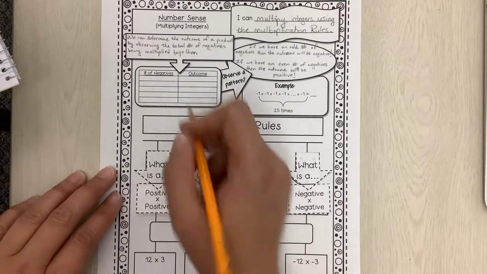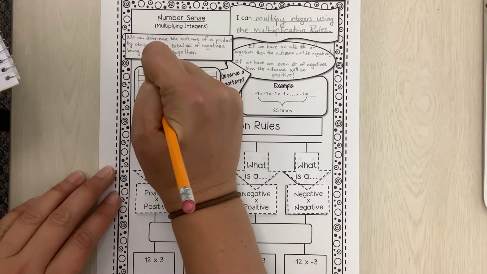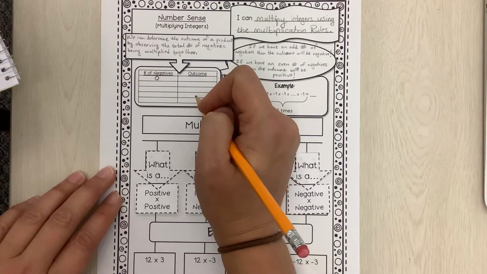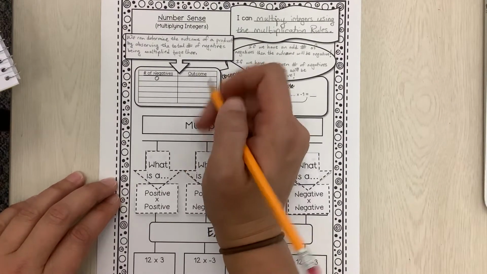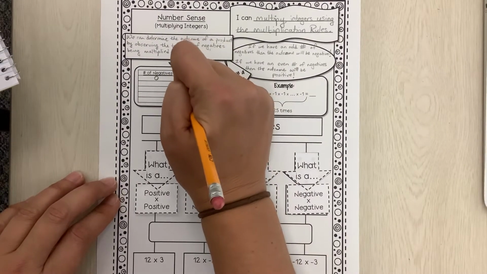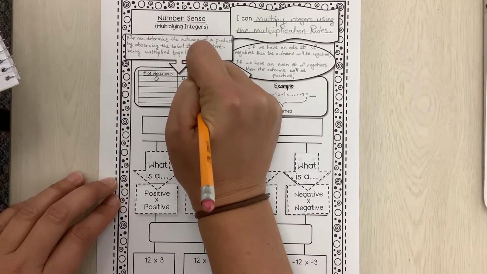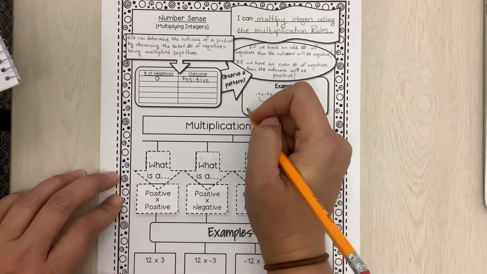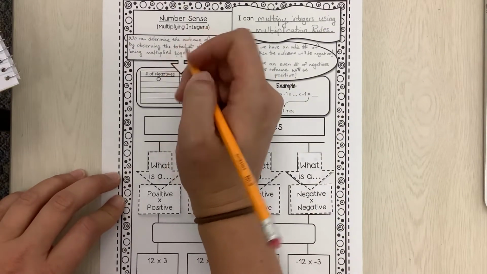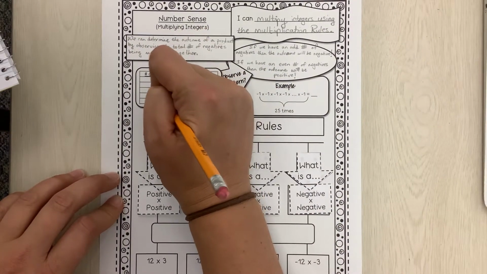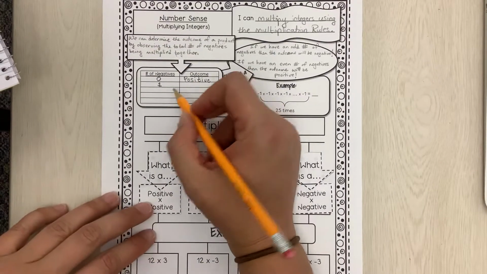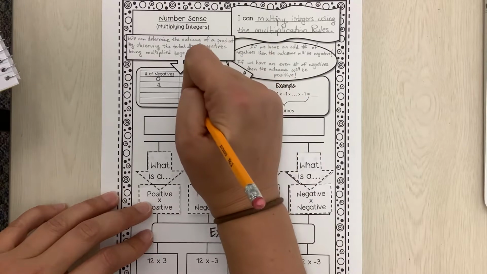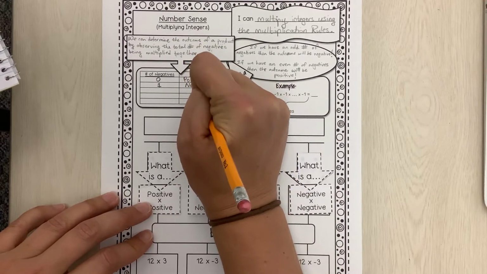So let's look at this. If I had 0 negatives, no negatives at all in my problem, it was just a positive 3 times a positive 3, my outcome is going to be positive. Let's try if we had 1 negative. So this time I had a positive 3 times a negative 3. Well, my answer would end up being negative.